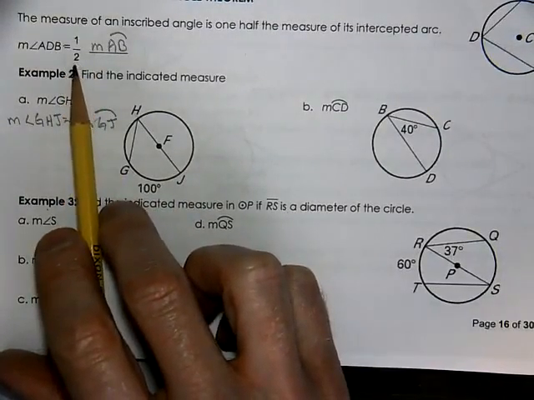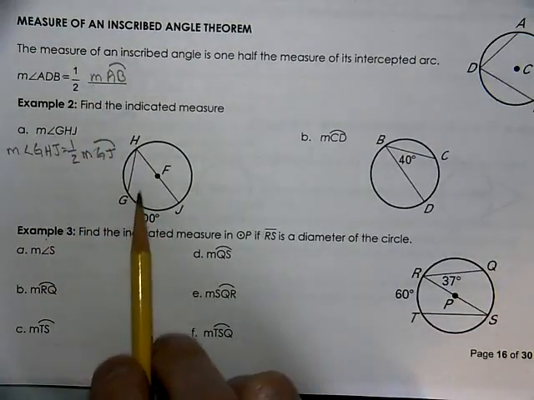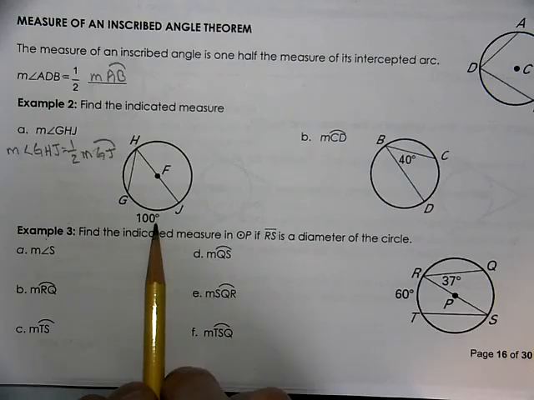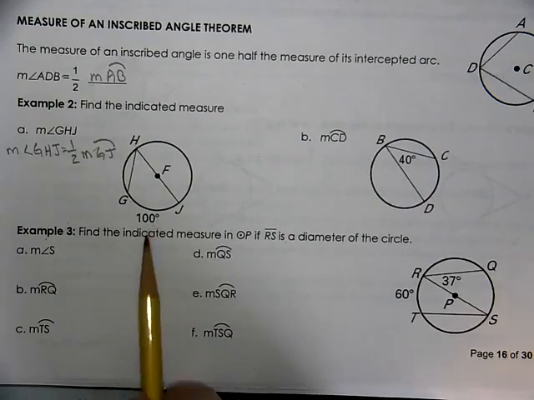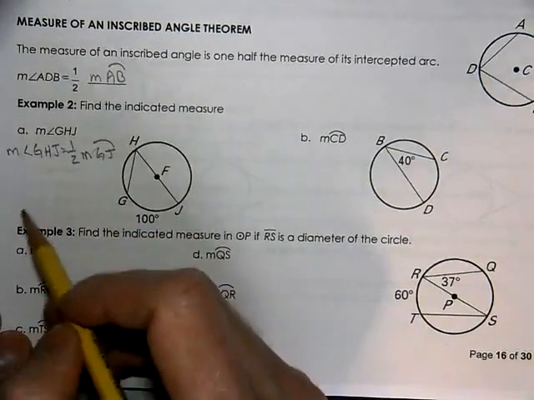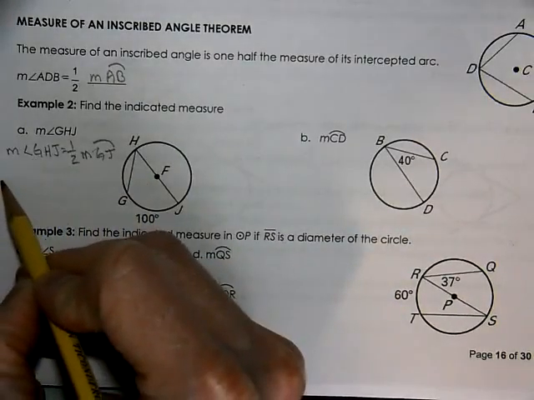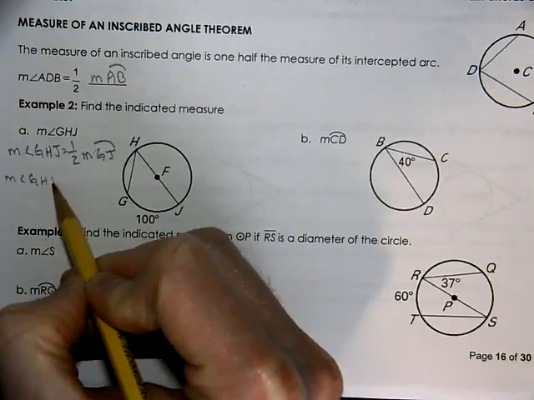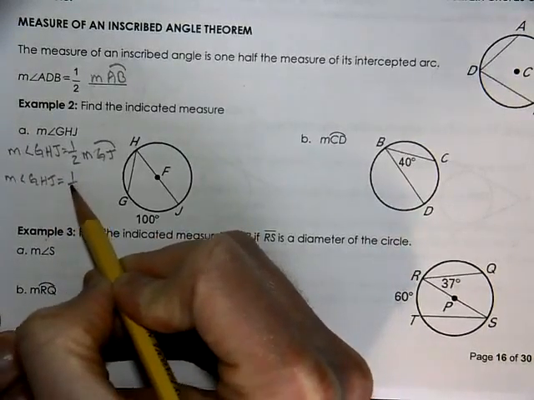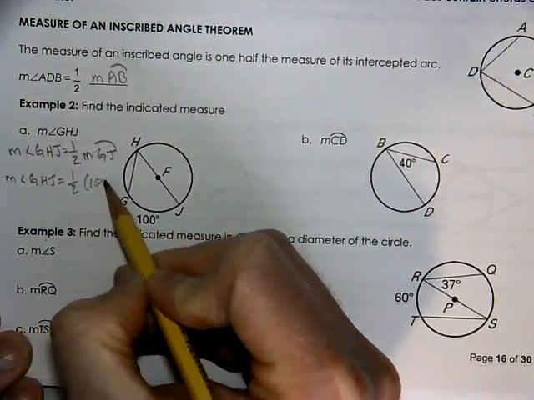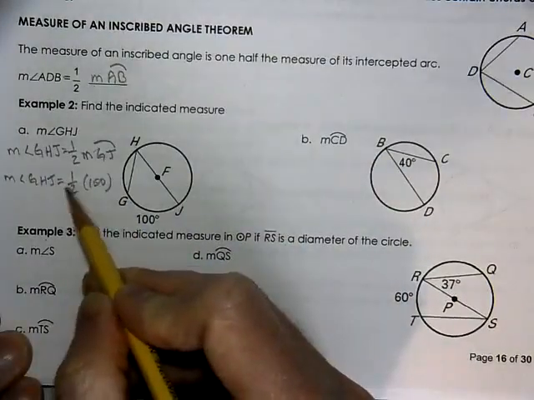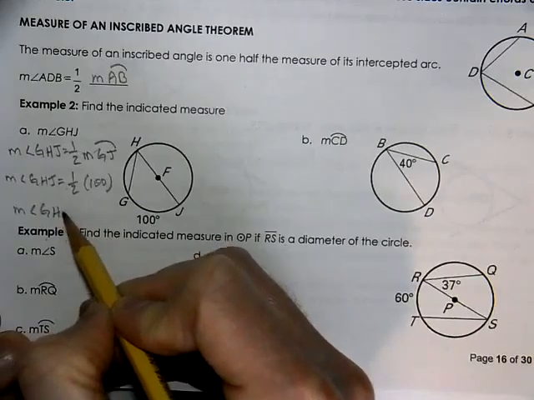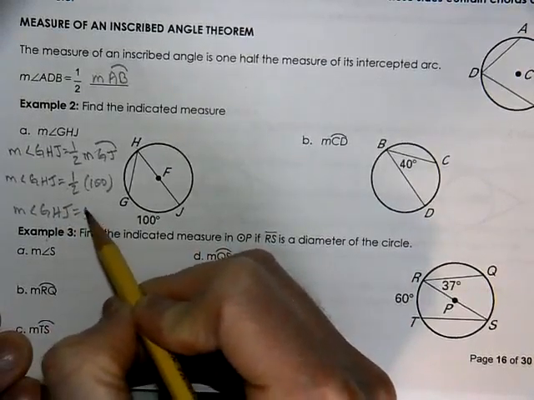We're following our rule that we learned up here. The angle equals half the arc. So we don't know what the angle is, but we do know what the arc measure is. So we can take half of that arc measure and we'll get 50.